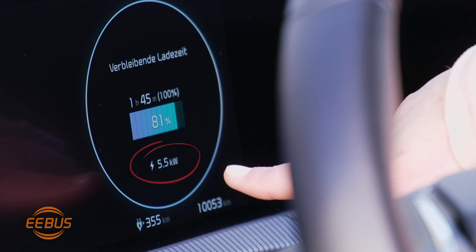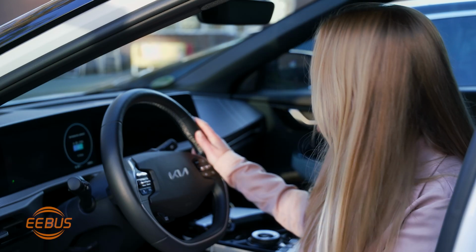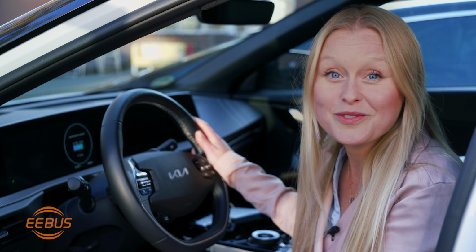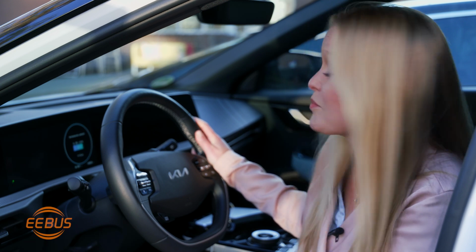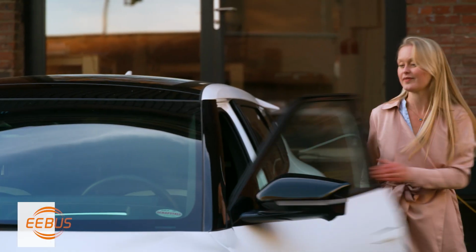And here we have the drop down to 5.5 kilowatts, which means a power reduction of 50% and a successful power limitation.